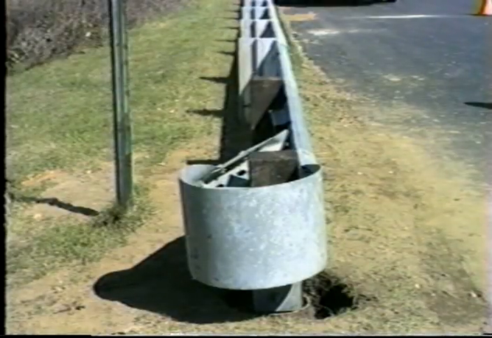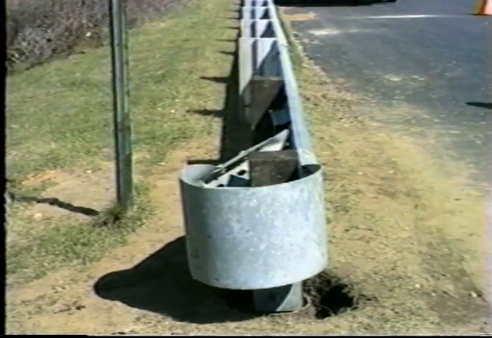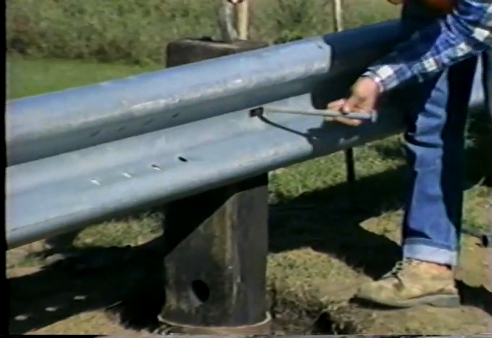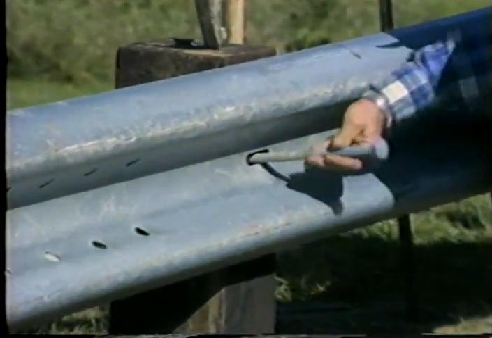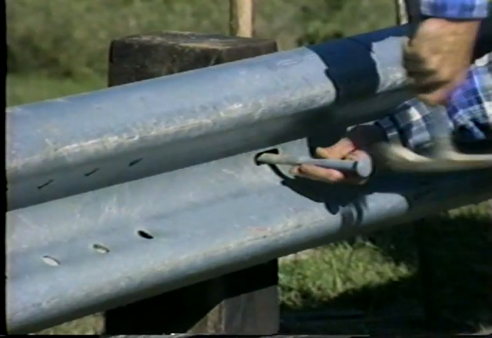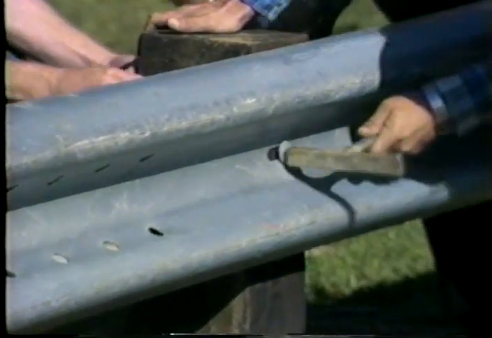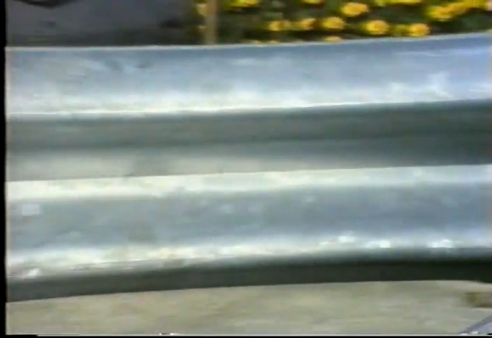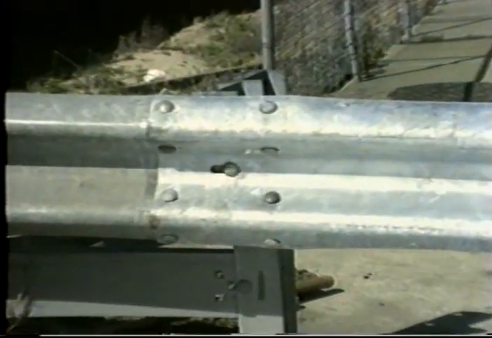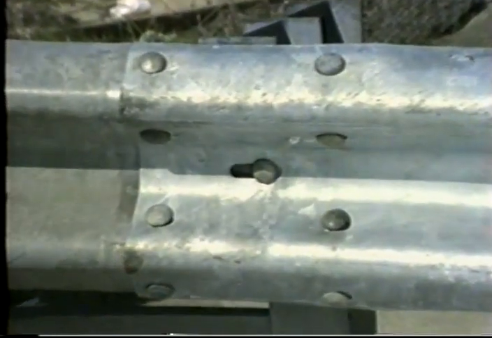After the first 2 posts, blockouts should be used. No washers should be used on the first 8 posts of the W-beam post connection bolts. This allows the railing to tear loose from the post and to bend outward more easily on frontal impact. Leaving off the washers on all post bolts is acceptable practice. Check your specifications for guidance in this matter.